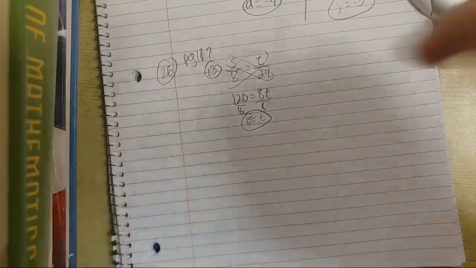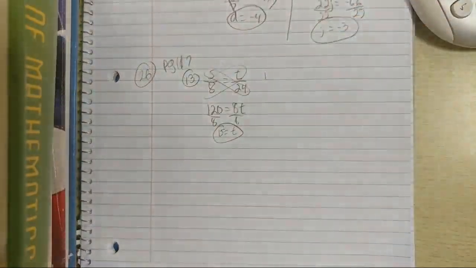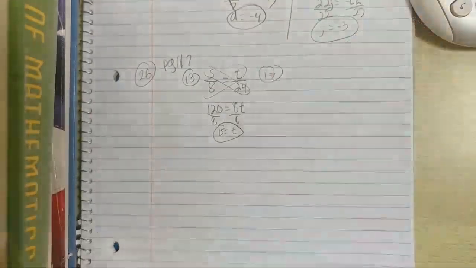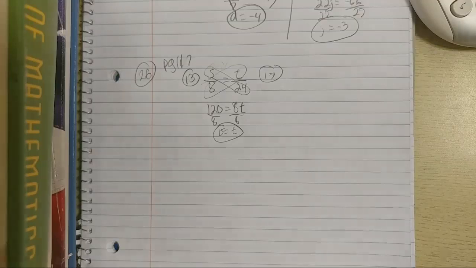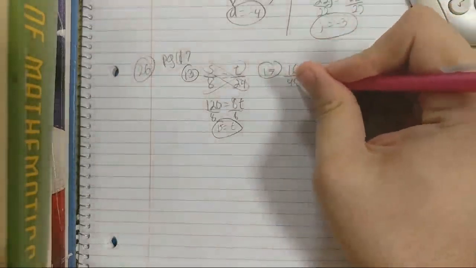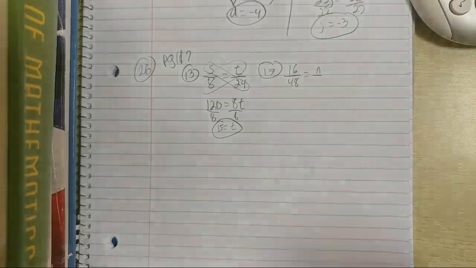I'll do another one because it seemed like my camera froze at the moment. So let's do number, what does the book suggest to do? Let's do number 17. So number 17 is 16 over 48 equals n over 36.